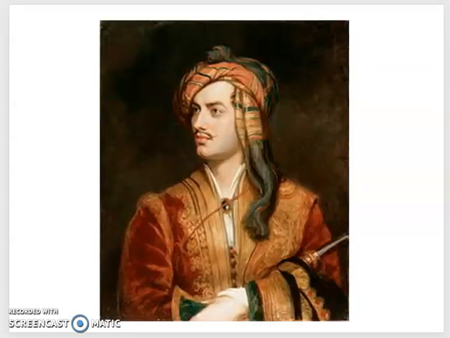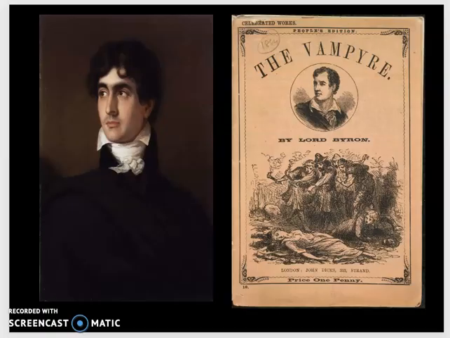Here's Lord Byron. He's a rock star. Enough said about him. This is Dr. Polidori. This is his book, The Vampire. On the cover it says that Lord Byron wrote it. Lord Byron did not write it. Frankly, I've read it, and it's terrible. It's very brief, and it's really badly written. But that doesn't matter because it's going to be an influence on a much better book, which is Bram Stoker's Dracula, which really is a great novel. It's really fun to read.